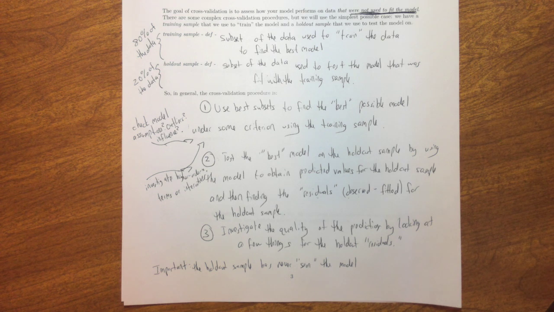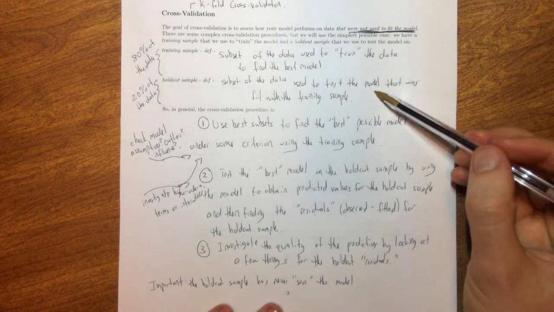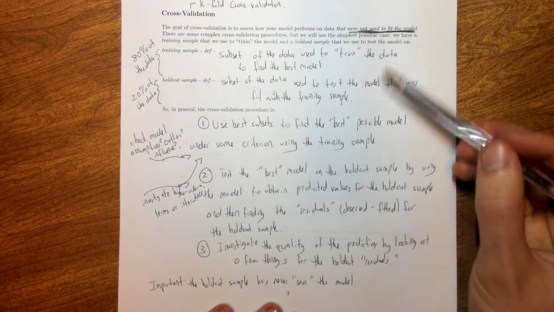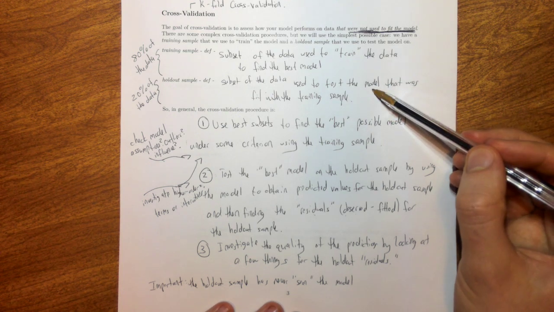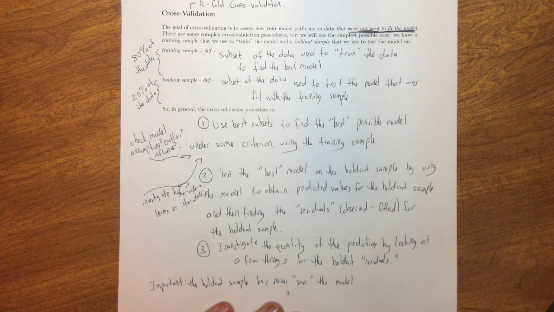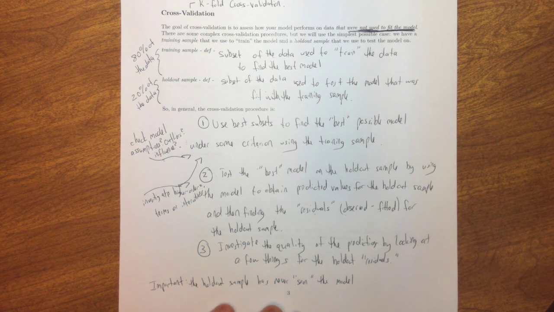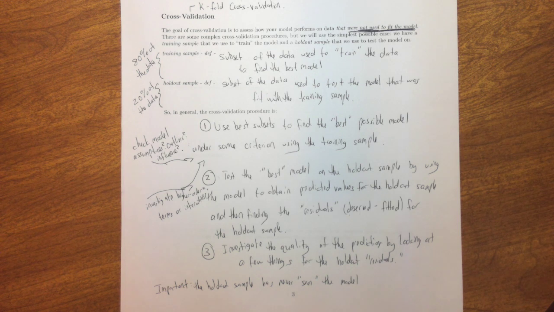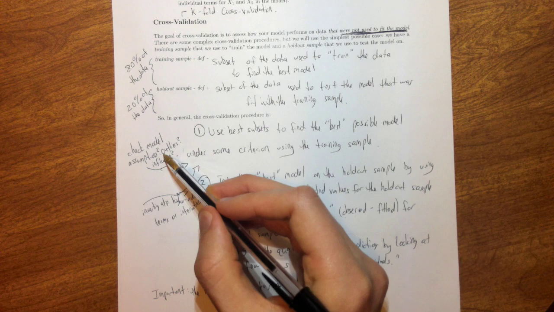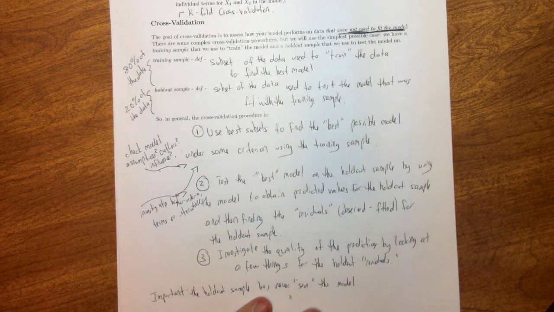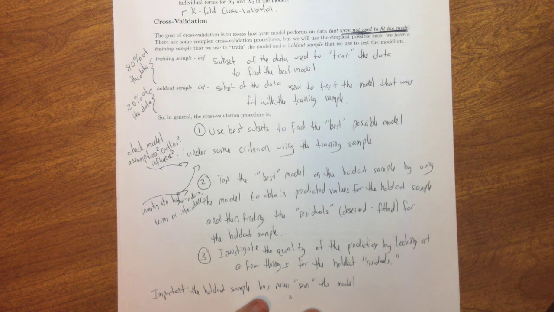Okay, and so you'll see how to divide a data set into a training sample and a test, or holdout, sample in the R portion of this. Again, we're working with the body fat data, and we'll also see this idea of outliers and influence come back in the body fat data as well. There will be a point or two that we'll see throw everything off. That'll be interesting to look at in the RStudio portion.